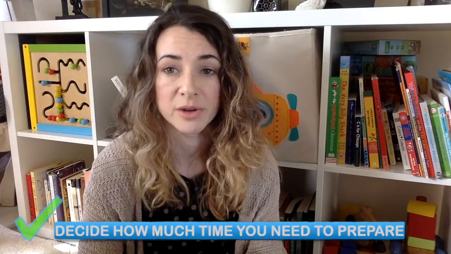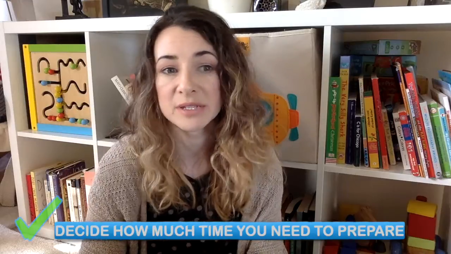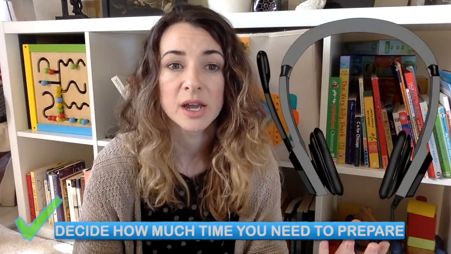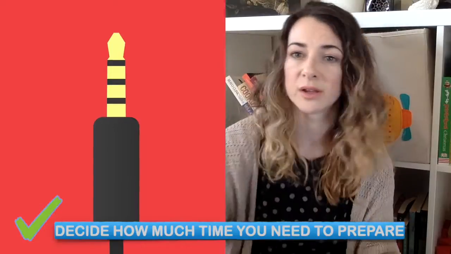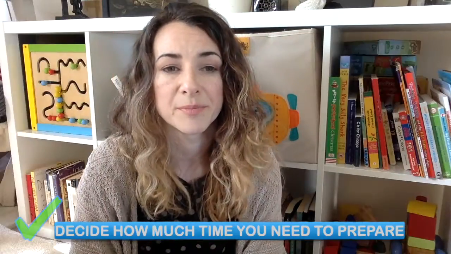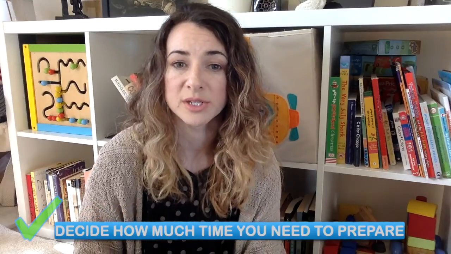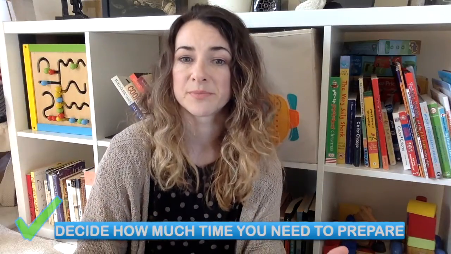You always want to make sure you have a backup. So keep a second set of headphones around in case your Bluetooth fails. You just want to hook them in. Or another microphone. The point is, know how long your personal preparation time is and stick to it.